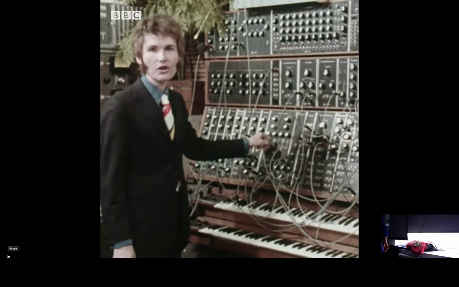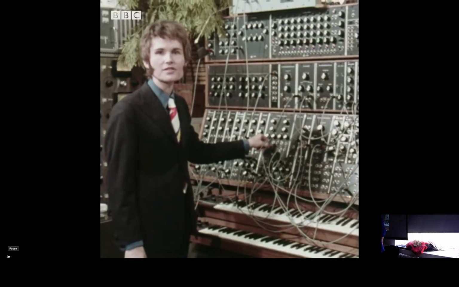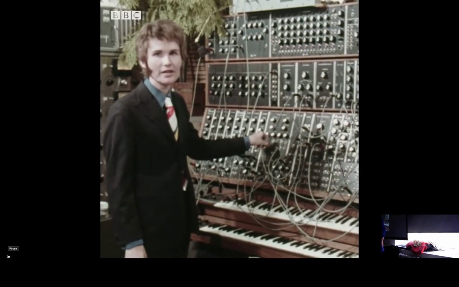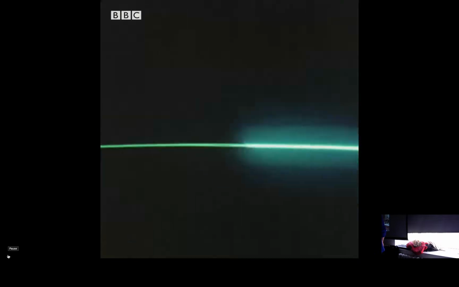The simplest one of all is something that any lab technician must have seen at one time or another. It's called a sine wave. It's very smooth, very flute-like.